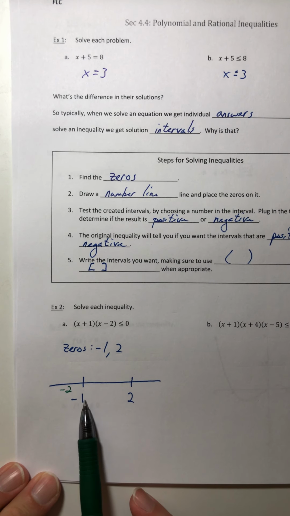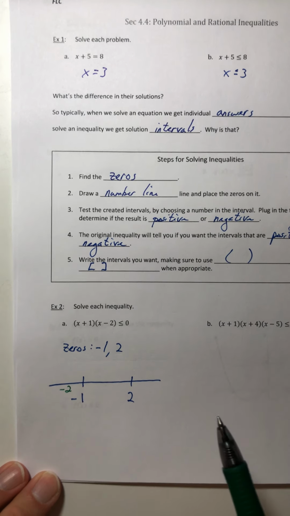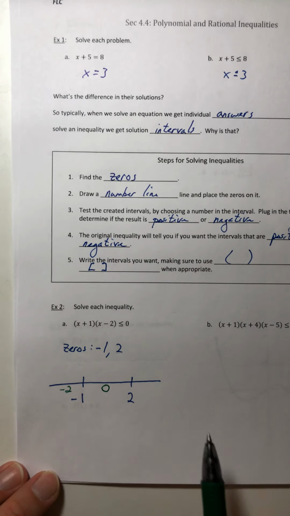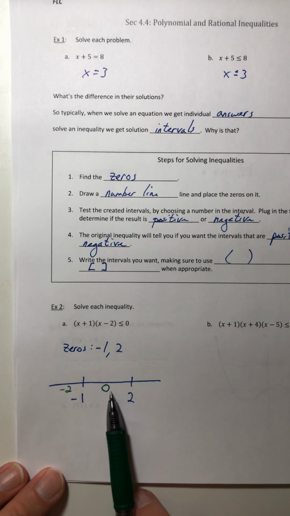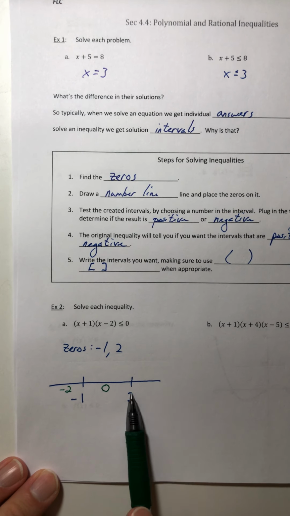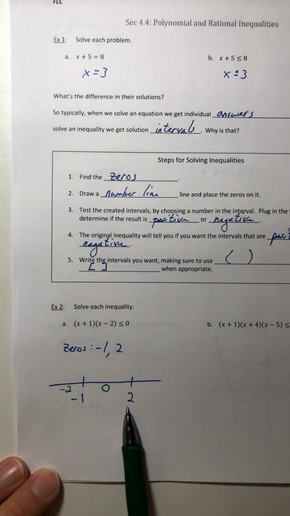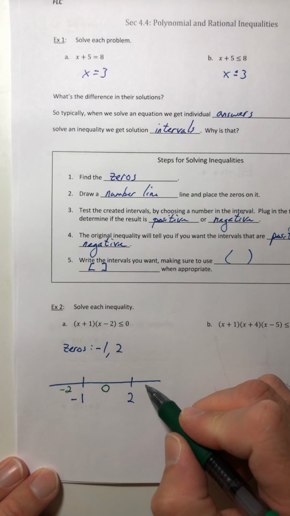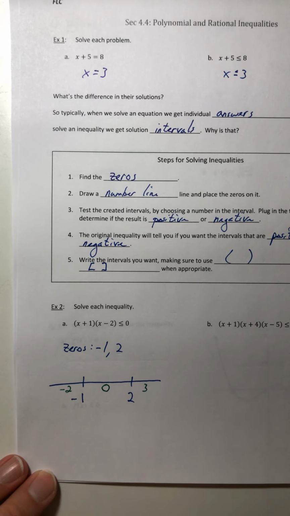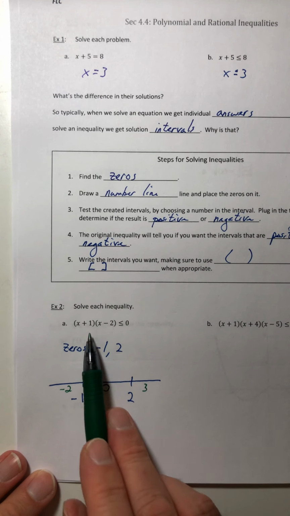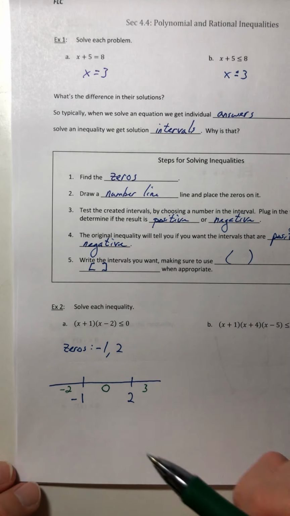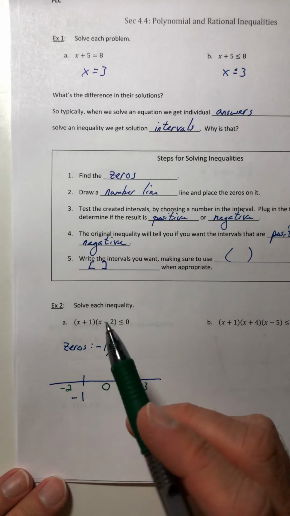All right, so now choose a number in between -1 and 2. Well, I'm going to go with a really nice number to use. I'm going to choose 0. But you could choose +1. You could go -1/2. Those would also work. And on this last interval over here, anything larger than 2, so let's just do 3. So these numbers that I chose, those are my test numbers. I'm going to plug them back into the original inequality and see if the result is positive or negative.